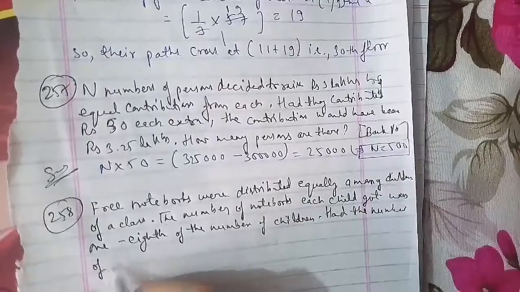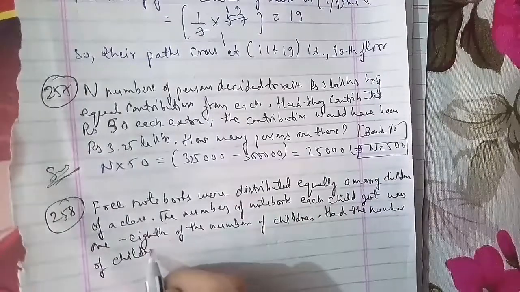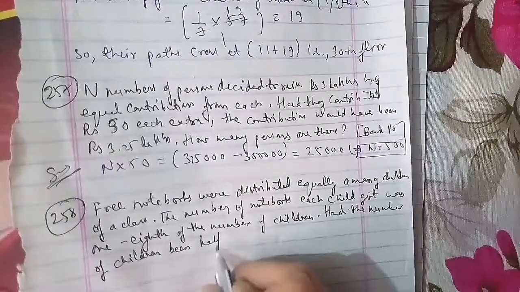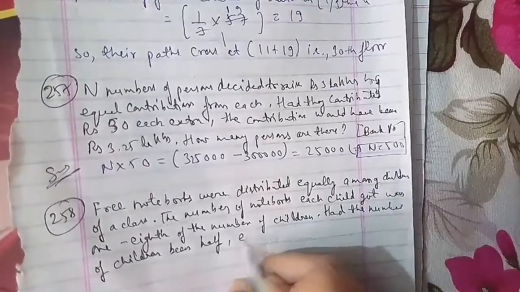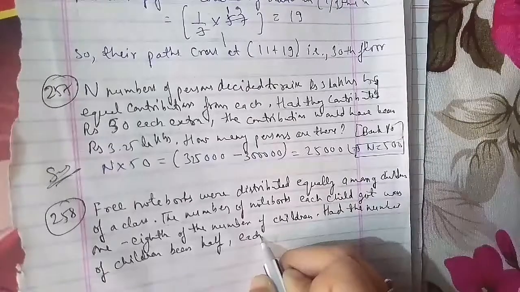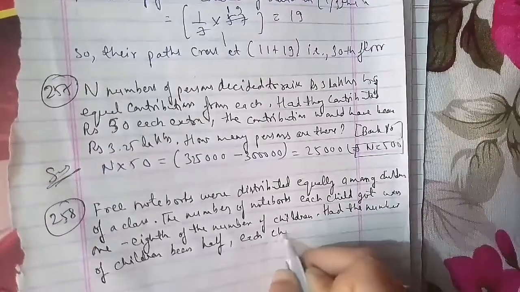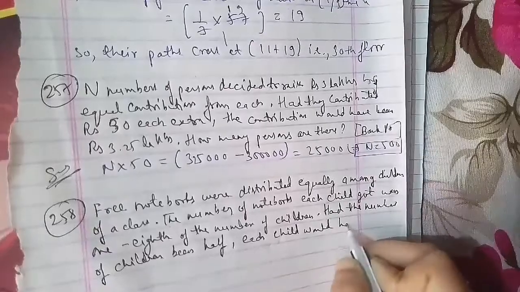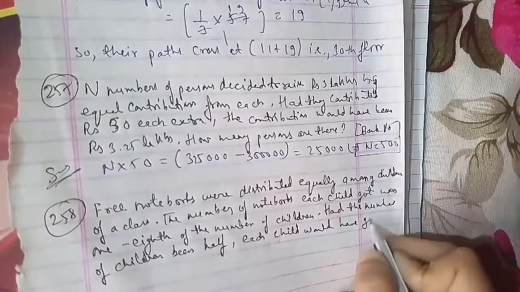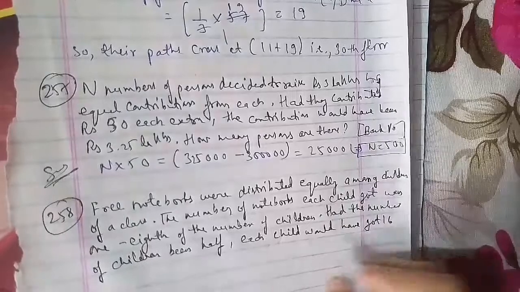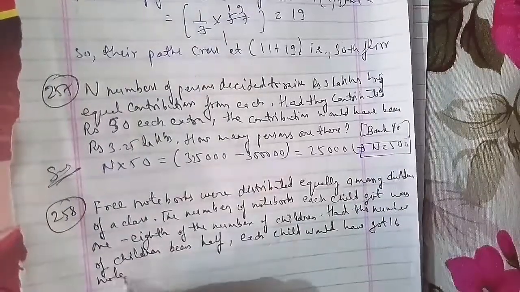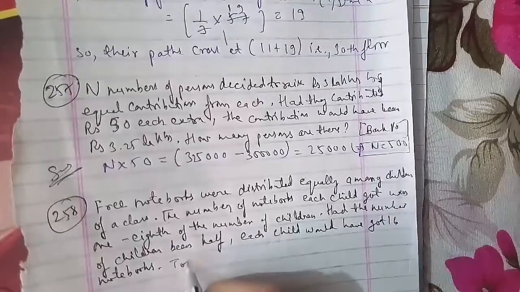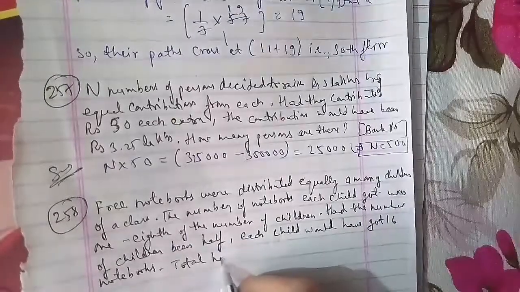Total how many notebooks were distributed? And that has been asked in your bank PO question paper that we have to discuss here, and that is also an important one. The options for this are 256, 432, 512, 640 and none of these as well.